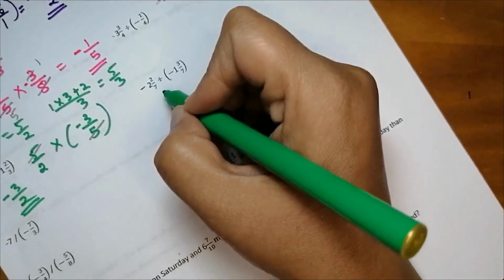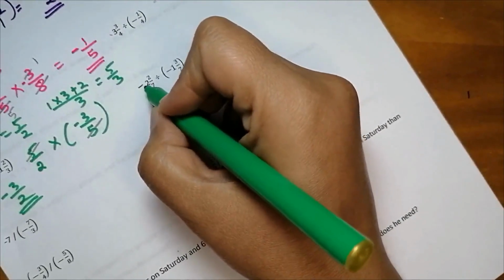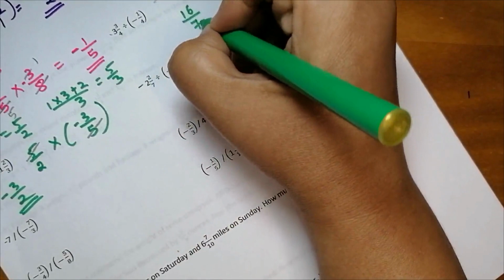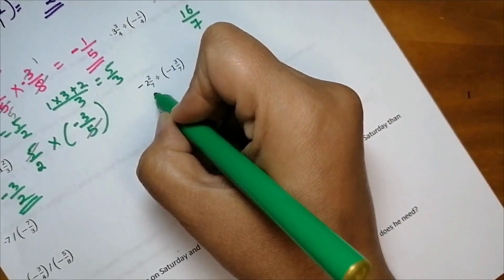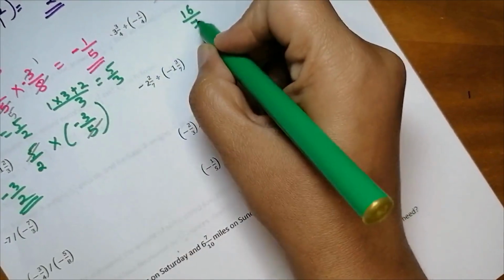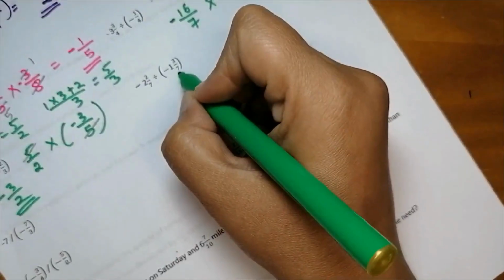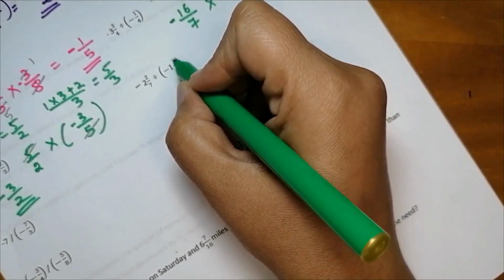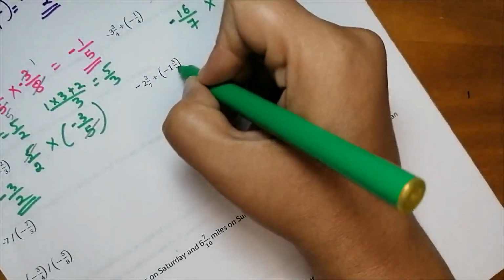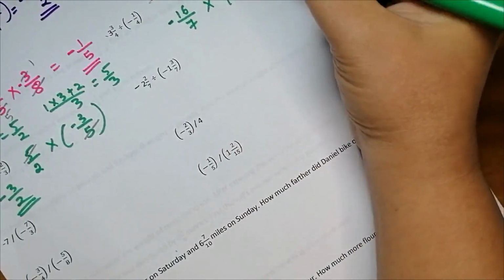Can we try doing it orally this time? Okay, let's try doing it orally. 2 times 7, 14. 14 plus 2 is 16. So basically this is 16 over 7, right? 2 times 7 plus 2 over 7. So that's 16 over 7, and this is a minus number, multiplied. 1 times 7 is 7, plus 3 is 10. So this is 10 over 7, right? 10 over 7, but we are multiplying, so this becomes 7 over 10, and this also has a minus sign.